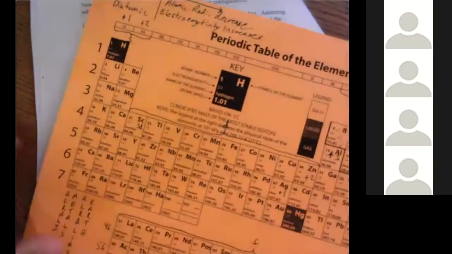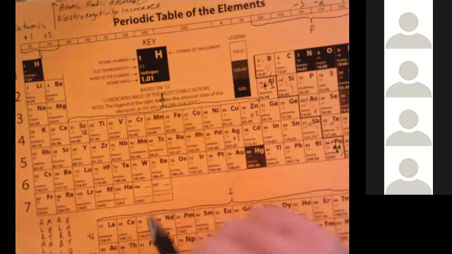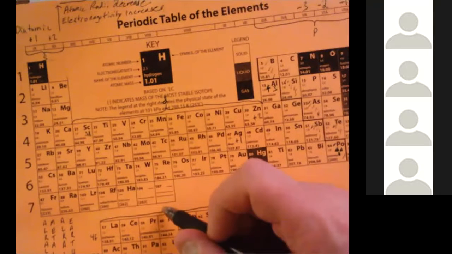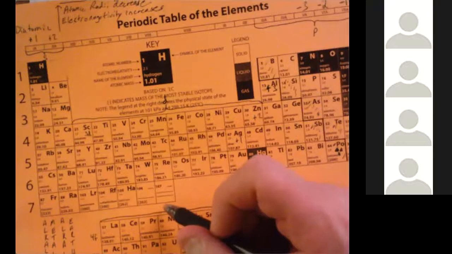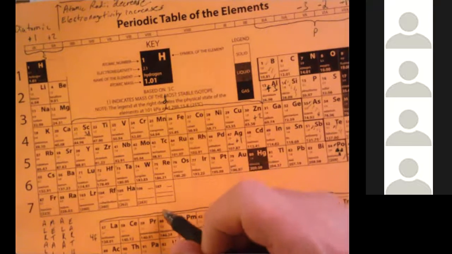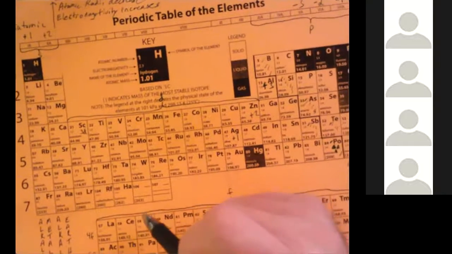Everybody get out the periodic table. This is one thing that you're going to want to be able to write on the periodic table for. So did you bring it? Sure you don't need a copy in here? You good? Yeah. So we're going to make this pretty easy.